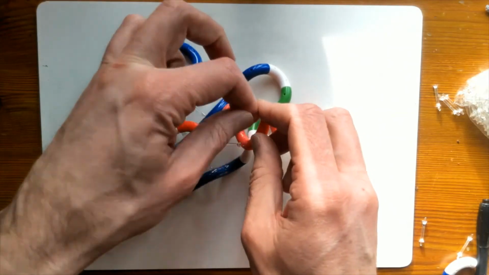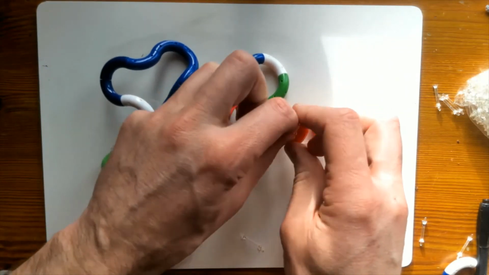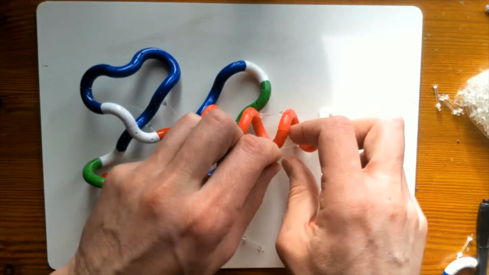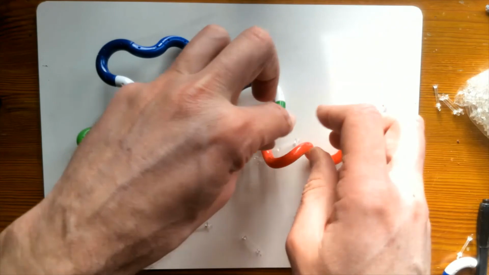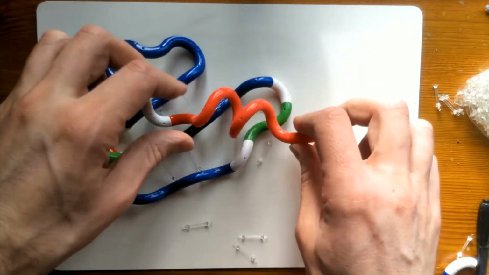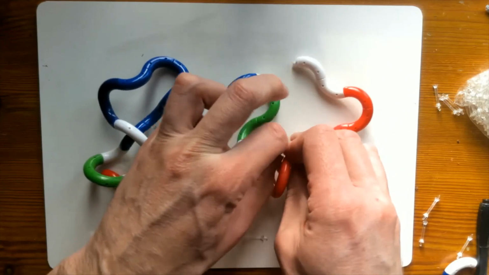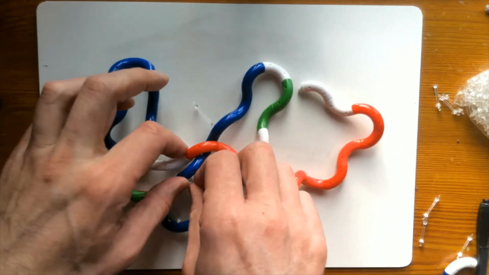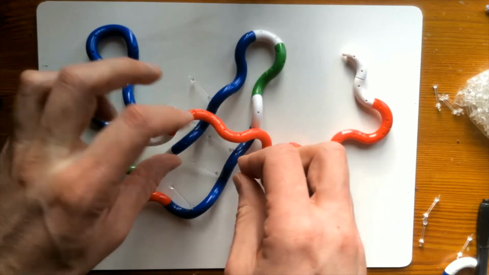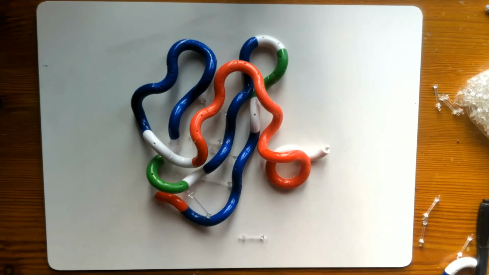So if I break the forces between this alpha helix, you can see that the protein starts to lose its shape, and therefore it won't be able to do its function. And if I break up the beta sheet as well, then it's going to lose that structure as well. So in the end, we've got a pretty loose, shapeless polypeptide chain.